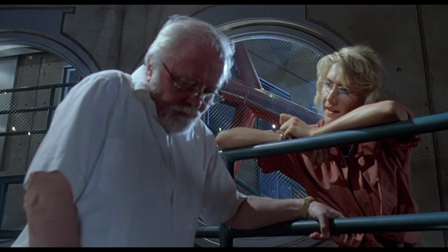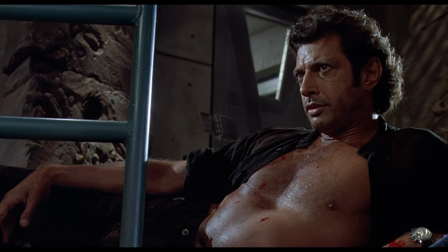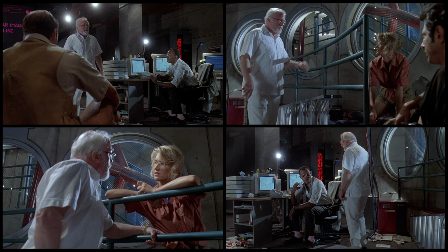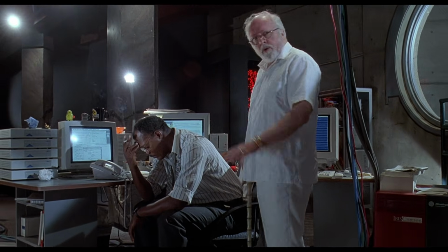We get the phones back. But Spielberg manages to include 4 setups in one continuous shot, and the scene becomes much more active and immersive.